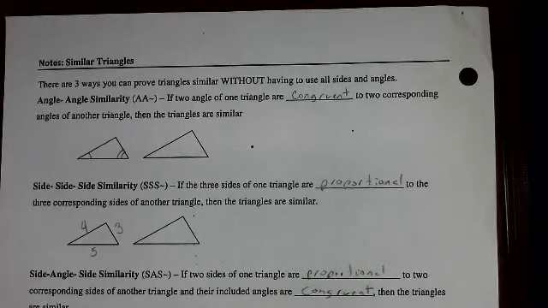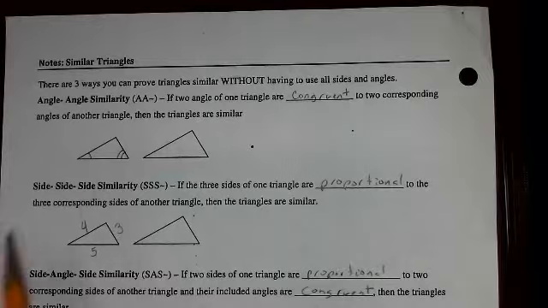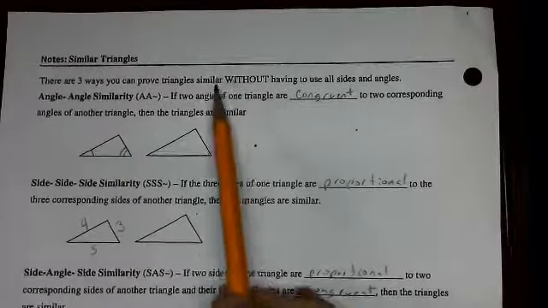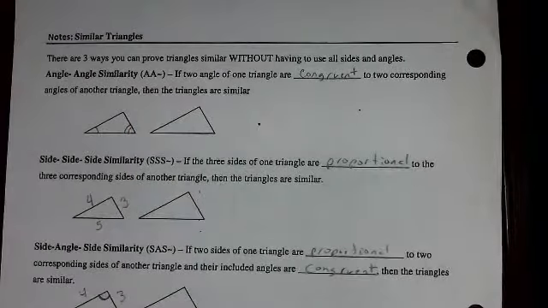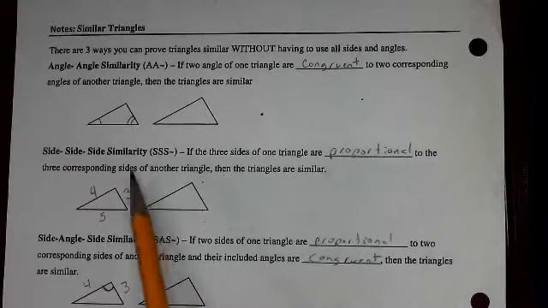Hello. Today we're going to talk about similar triangles. Now we're going to talk about three similar triangles, three different ways to determine if triangles are similar. These are shortcuts so that we don't have to prove that everything is similar. We just have to prove 2 or 3 things rather than all 6 parts like we did in the last video.